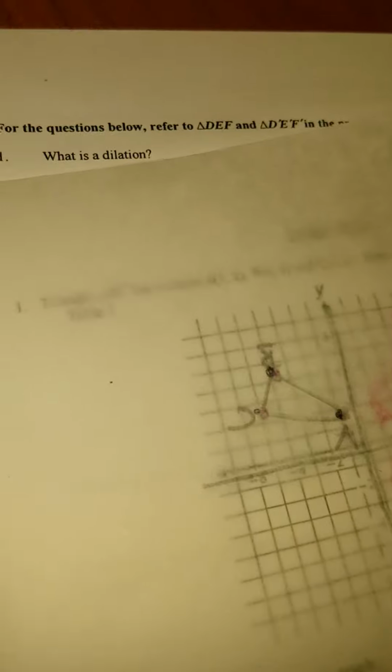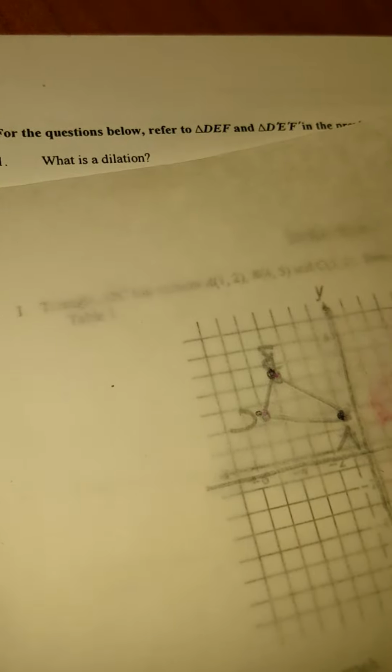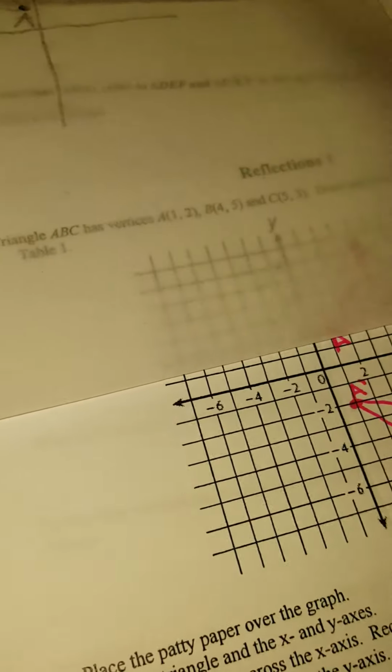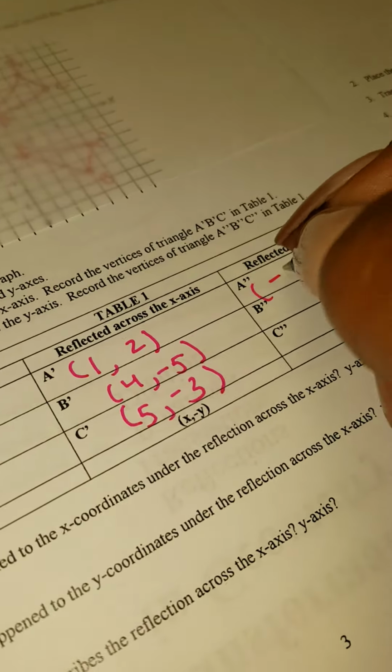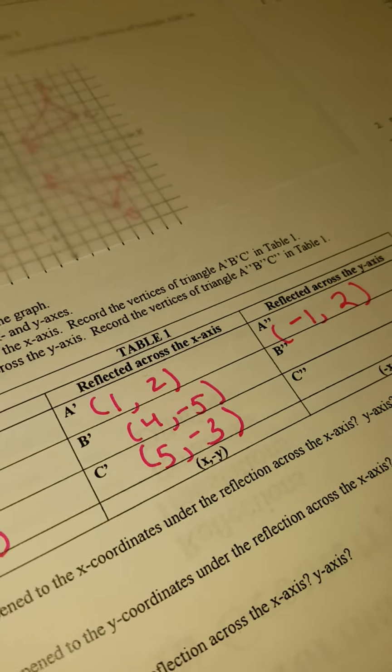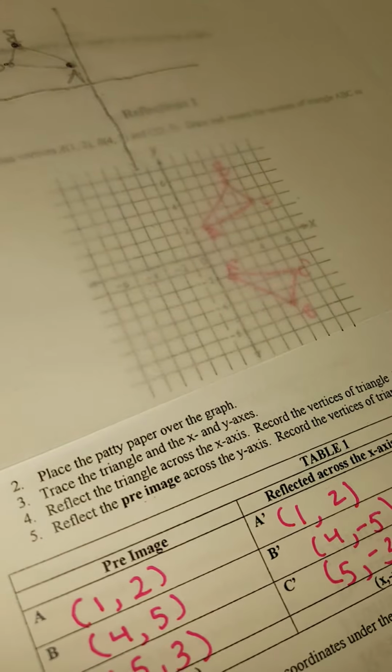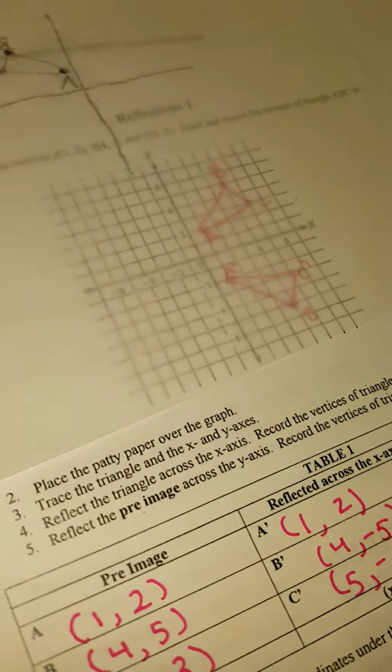Okay, so now where's A prime? Negative 1, 2. And where's B prime? Negative 4, 5. And where's C prime? Negative 5, 3.